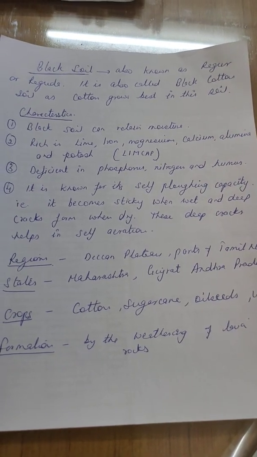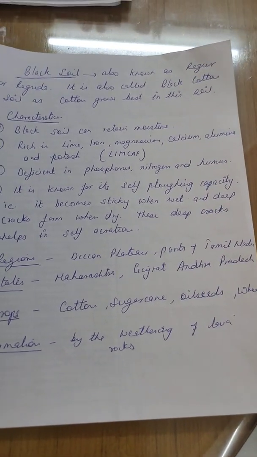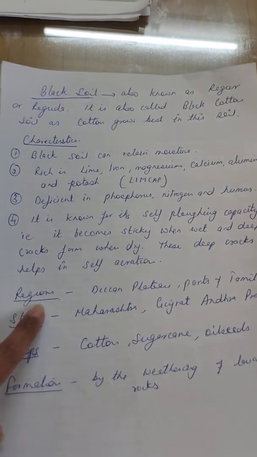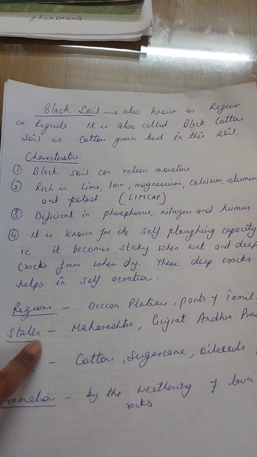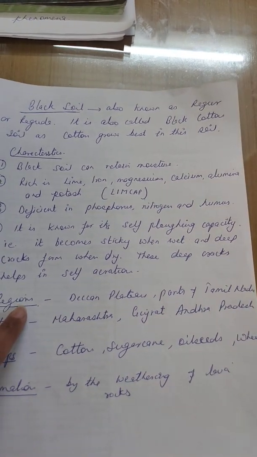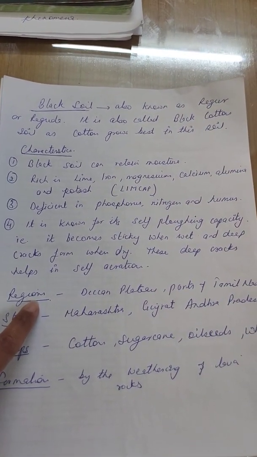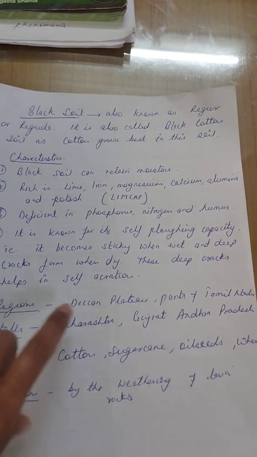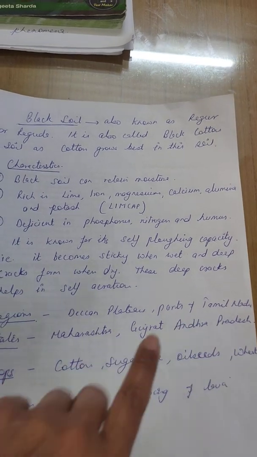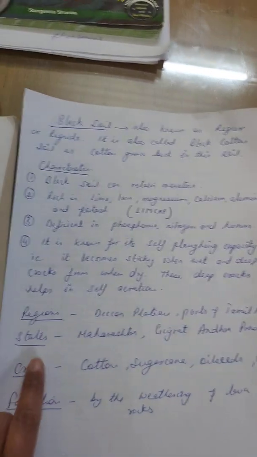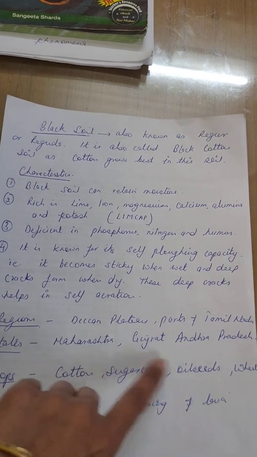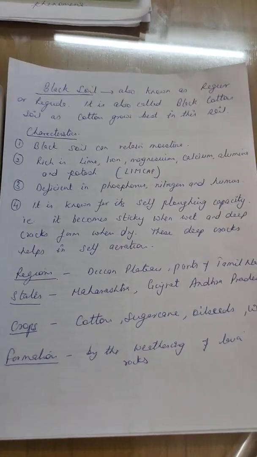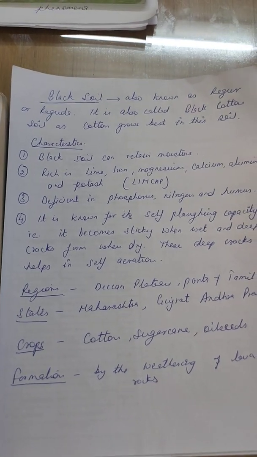Now, the places where this kind of soil is found are the Deccan Plateau and parts of Tamil Nadu. Again, I'm reiterating my point. In the alluvial soil, we had said that region and states are two different things. So, when they say region, you cannot write states, and when they ask for states, you cannot write region. So, for the region category, we can put Deccan Plateau and parts of Tamil Nadu, and in states, we write Maharashtra, Gujarat and Andhra Pradesh. So, make sure that you learn the regions separately and the states separately.